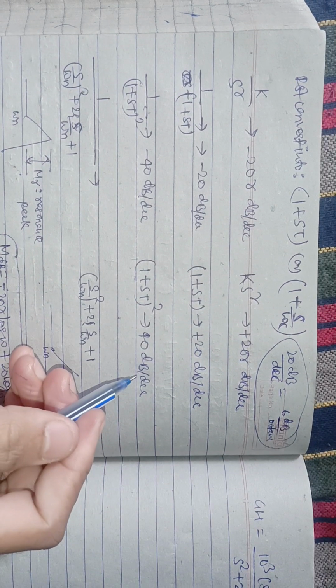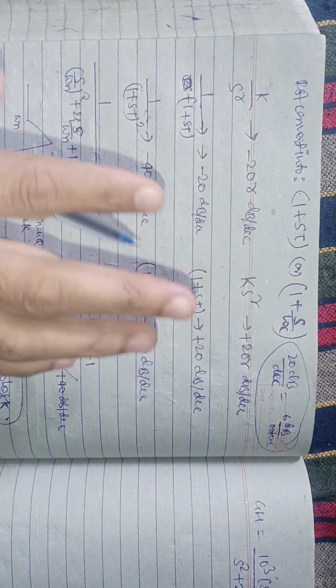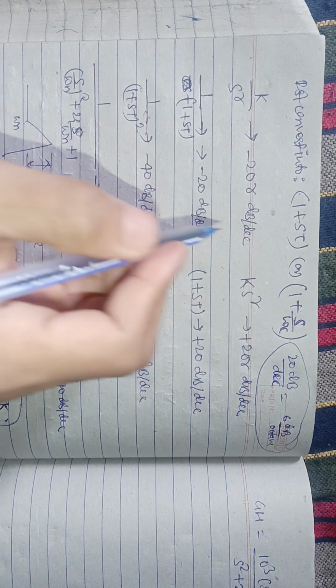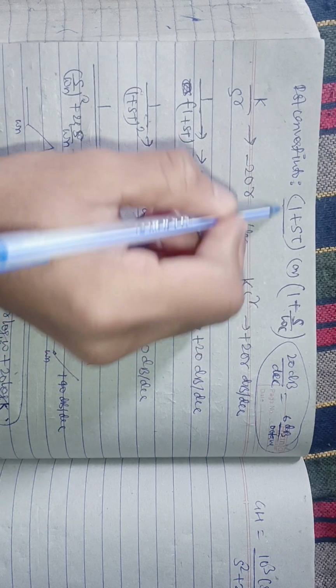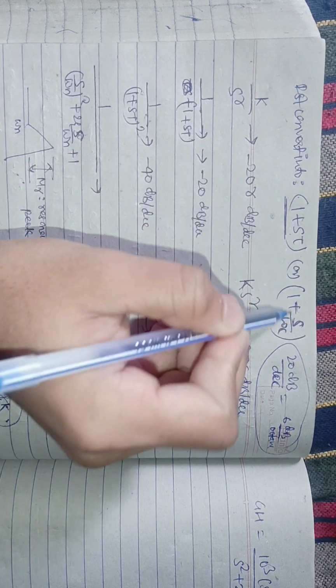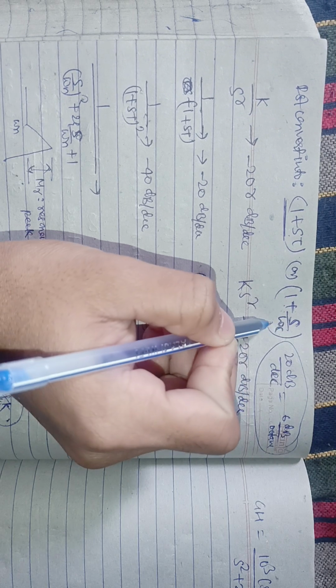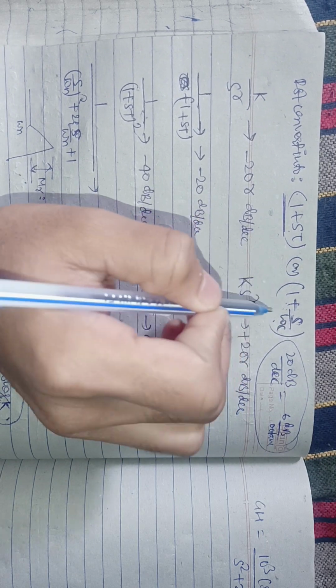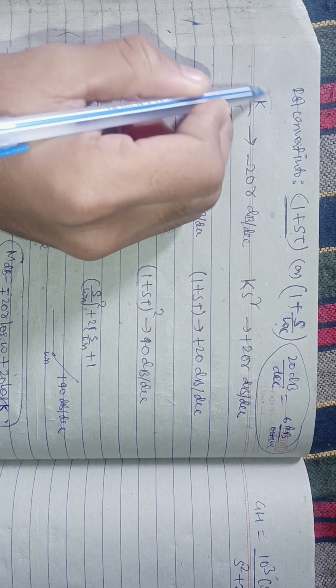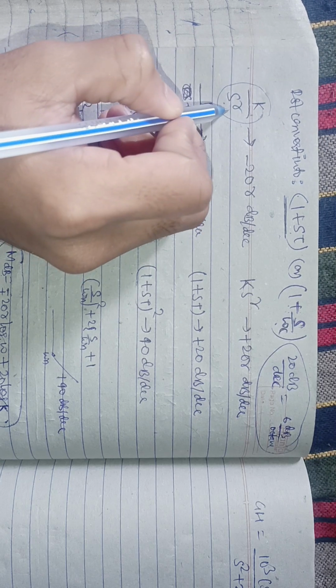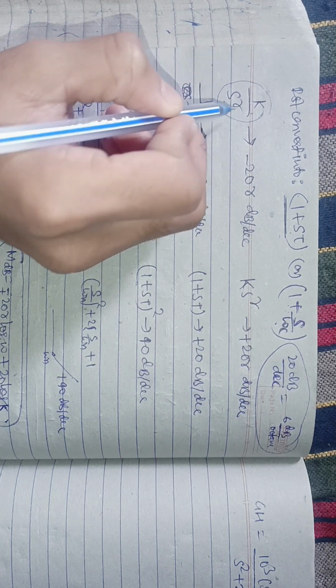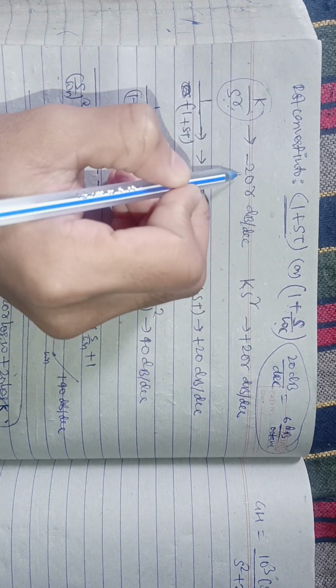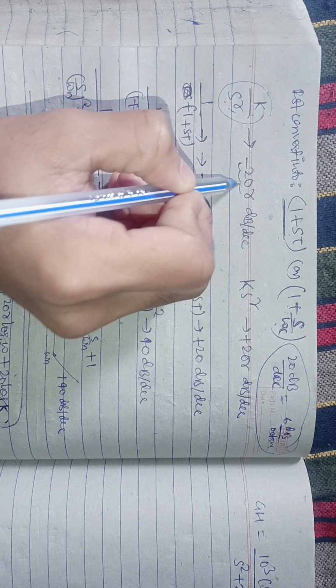In the Bode plot, basically we first have to convert the transfer function into the time constant form, 1 plus sT, or 1 plus s by omega c. So if the transfer function is given like this, K by s power r, meaning s power 2, s power 3, s power 4, something like this, then the slope will become minus 20 into r.